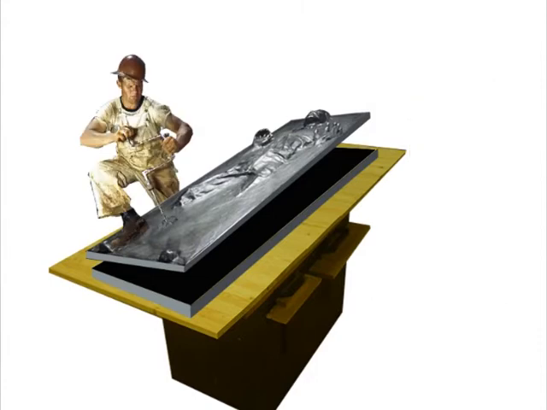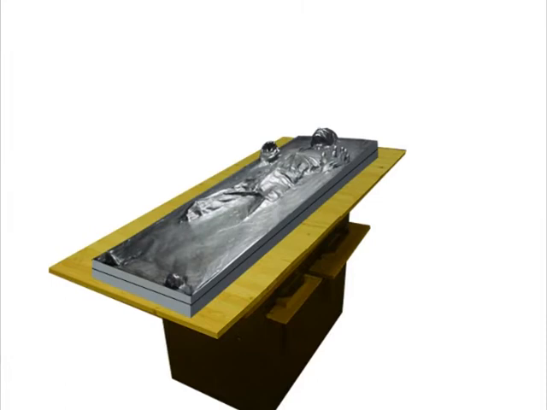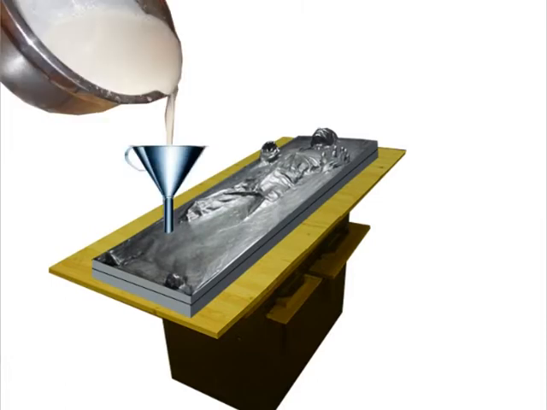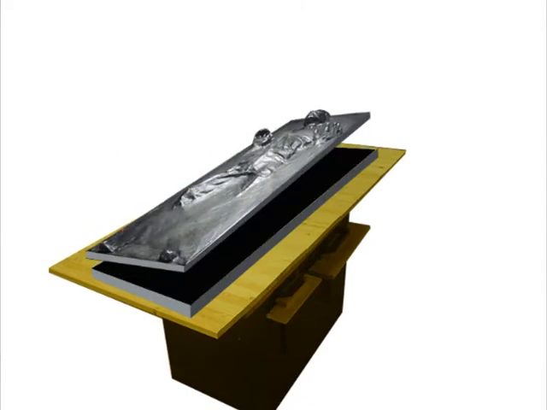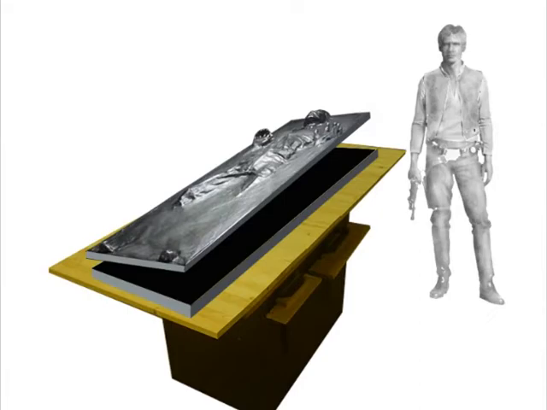Next, a hole is drilled from the outside of the mold to the inside, and the mold is pressed back together. A casting liquid is then poured into the drilled hole to the center of the mold. The casting liquid then needs a chance to harden. Depending on the type of casting liquid, this can take a matter of minutes or even days. Once the casting liquid has hardened, the mold is removed to reveal the finished cast.